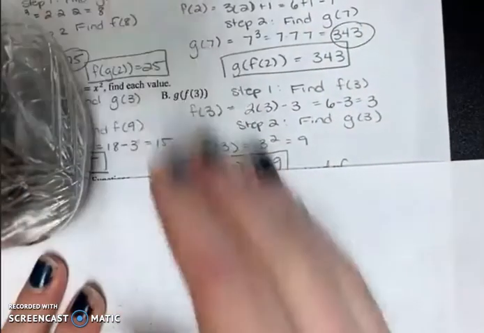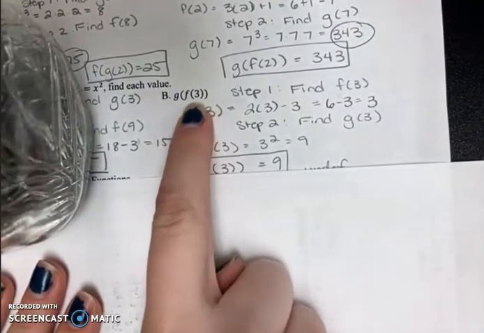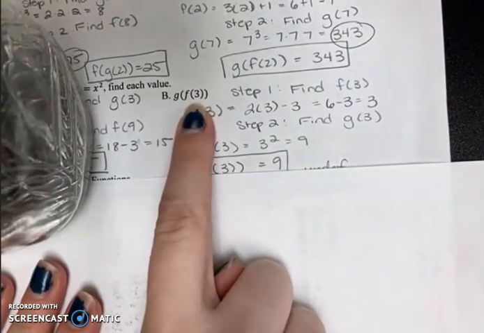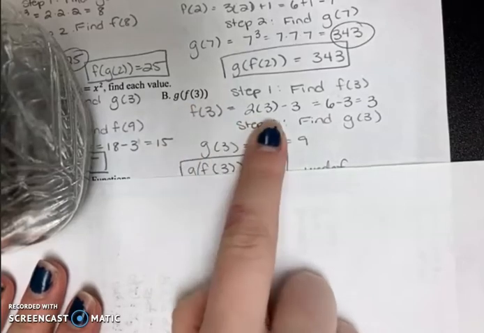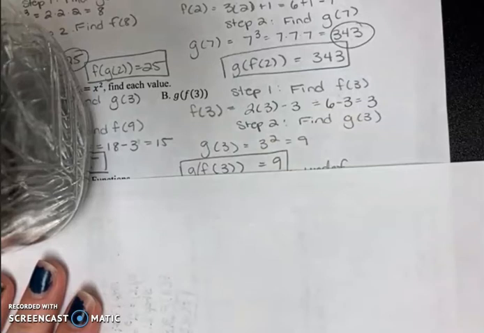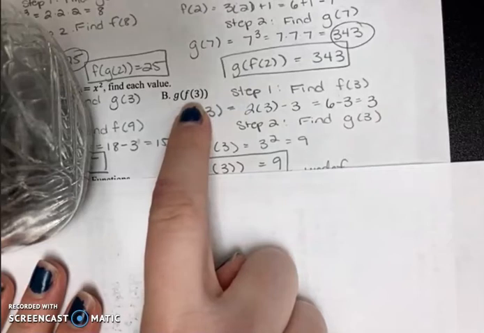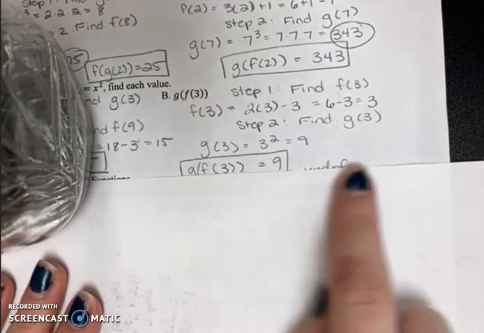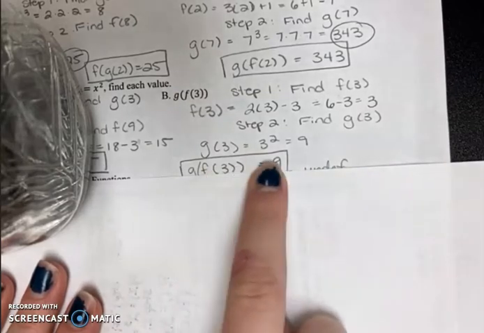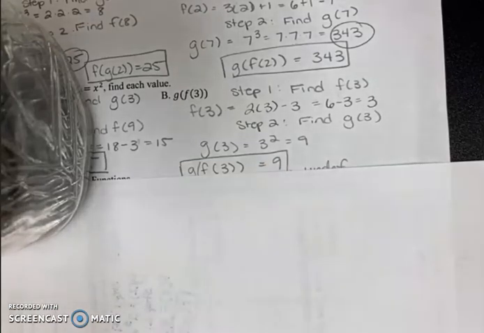Part B, we had g of f of 3. So the first thing we would want to do is find f of 3. So if I plug in a 3 to the f function, I end up with 6 minus 3, or 3. 3 will replace the f of 3. So step 2 is to find g of 3, which I wrote here. Plugging in a 3 where I see x, I end up with 3 squared, or 9. So g of f of 3 is equal to 9.